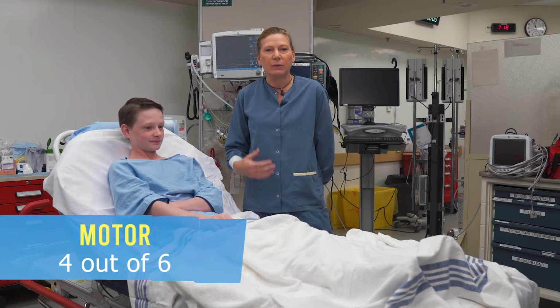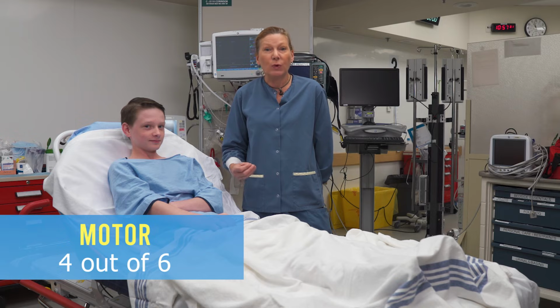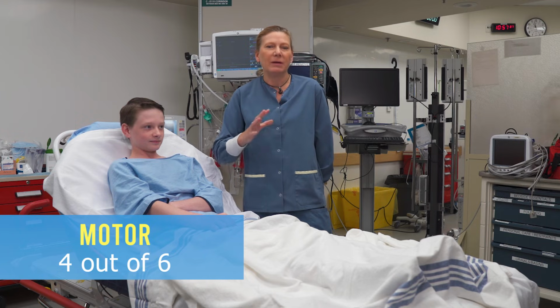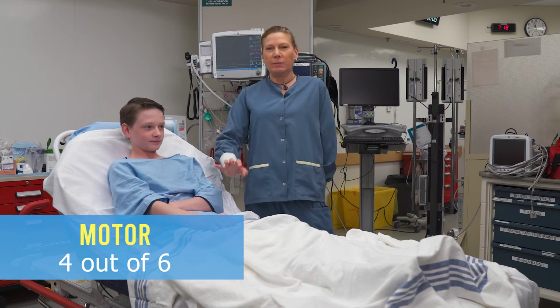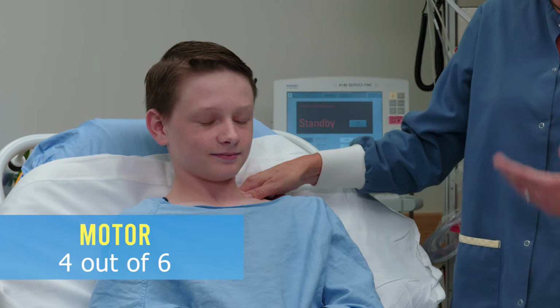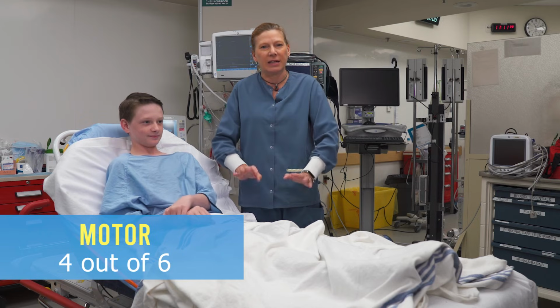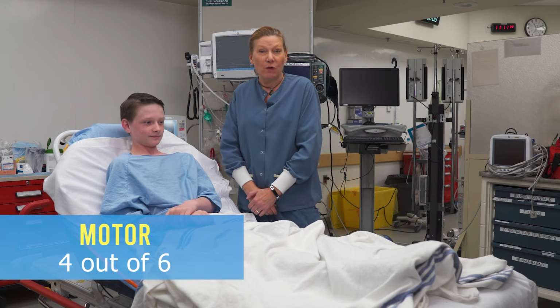4 out of 6, we're looking at the withdrawal response. So you elicit pain, they can't figure out where it is and they don't try and pull your arm away, but they do know that something's not right and they'll be pushing. So if I went like this, he's not going to be able to pull my hand away, but he's going to make a response that something's yucky and he doesn't like it. So that would be 4 out of 6.